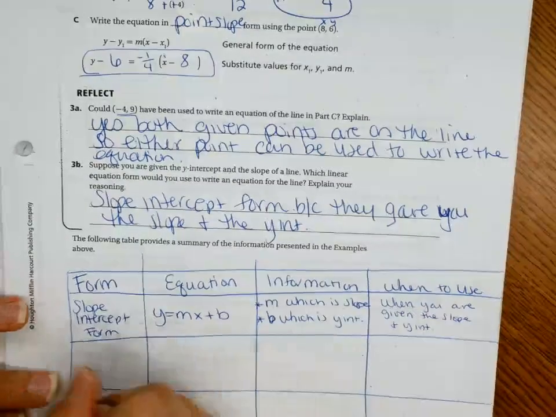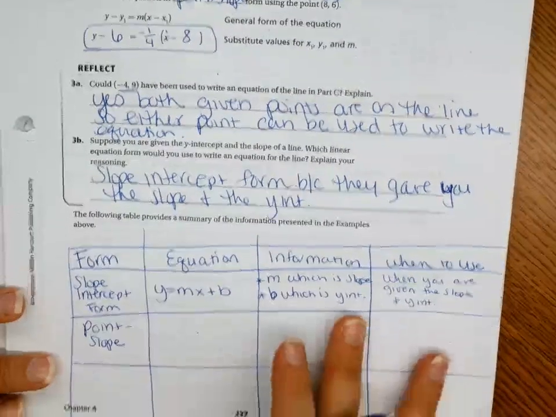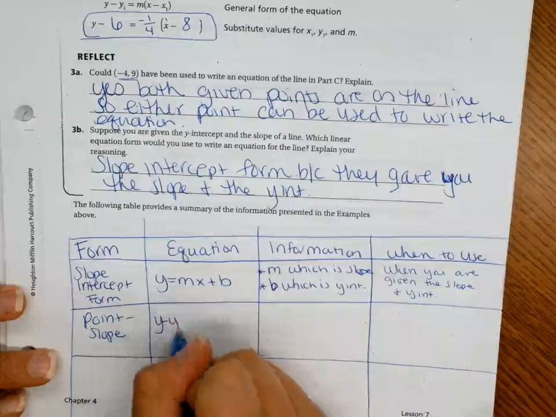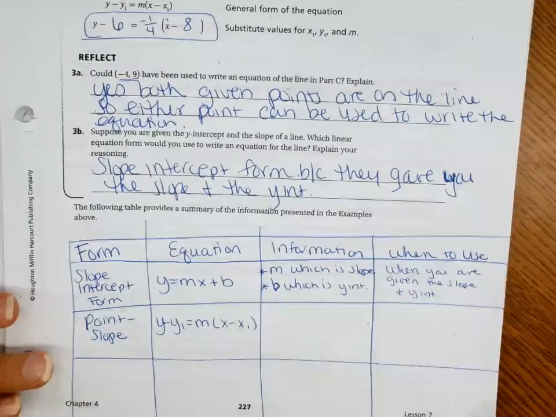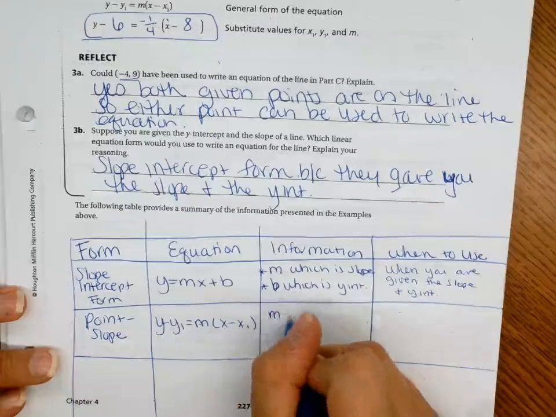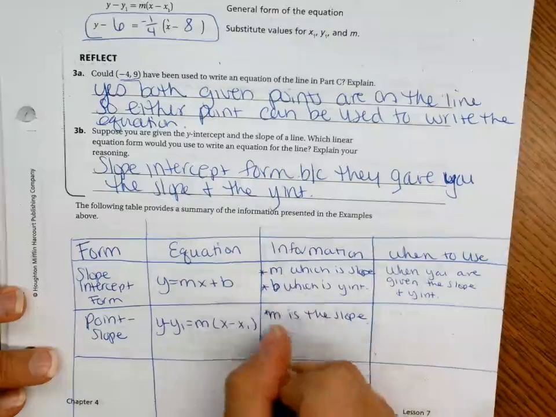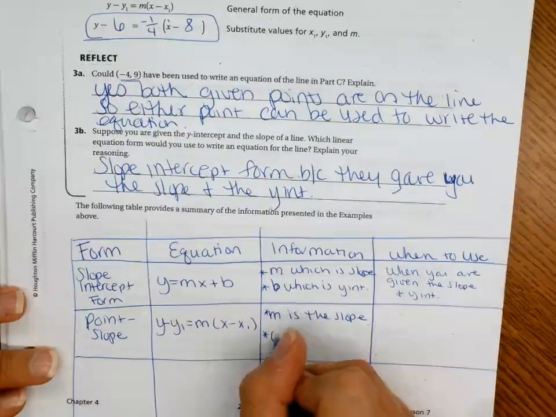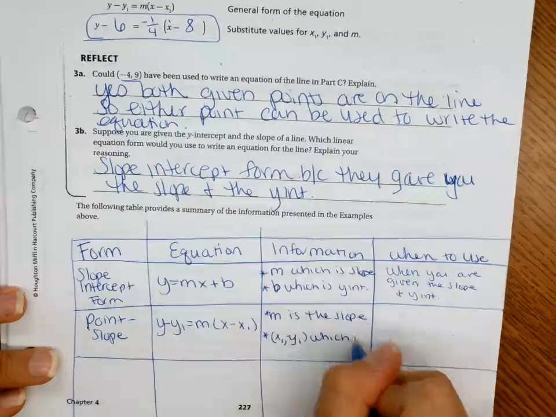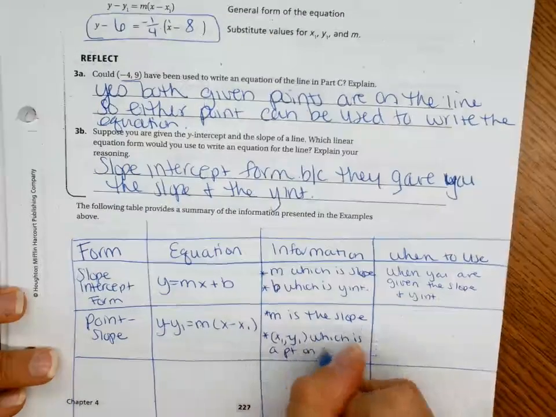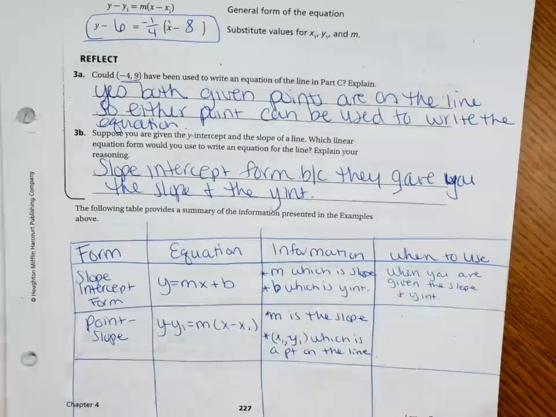Right, we also have point slope. Okay, so point slope is y minus y1 equals slope times x minus x1. This gives you your m, which is your slope. And it gives you x1 comma y1, which is a point on the line. You use this when they give you a point and the slope.